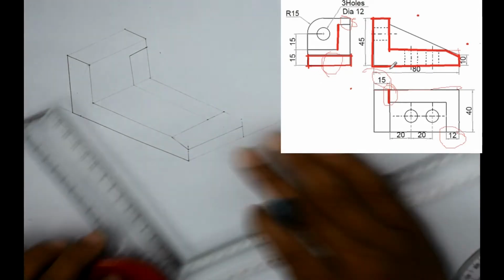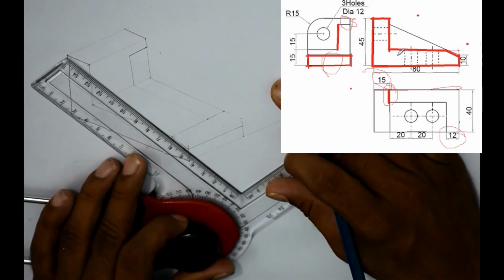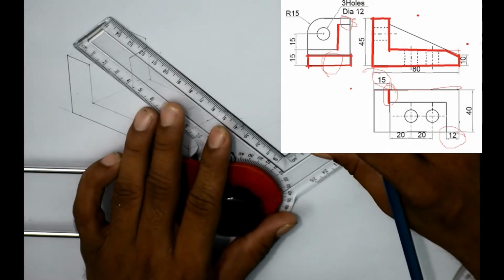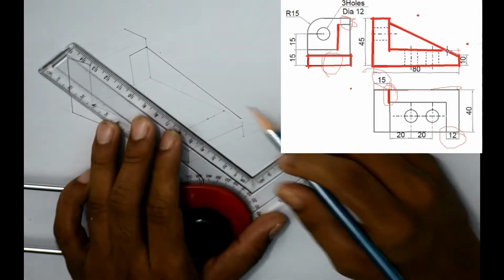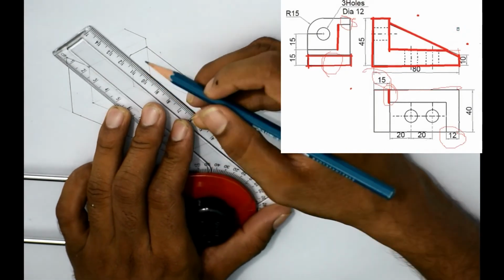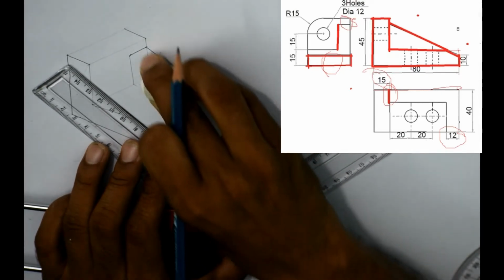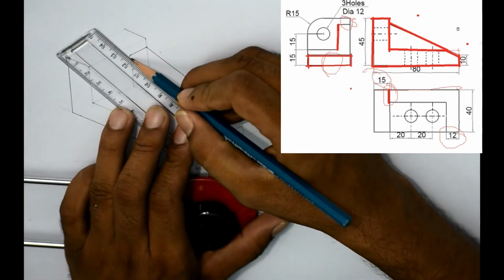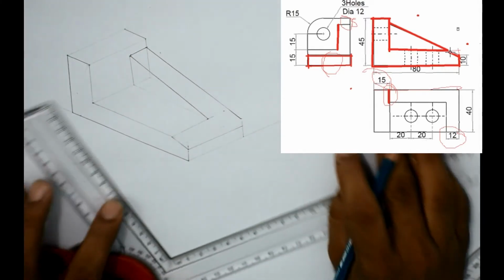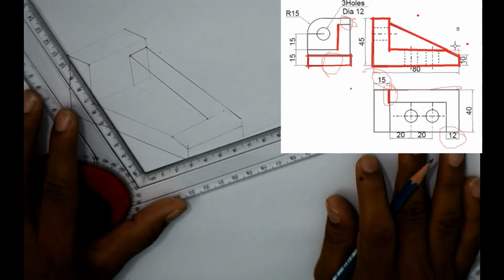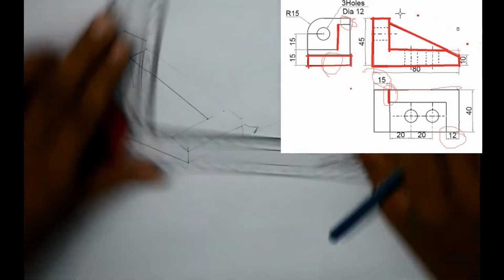You can observe it easily, and also we can join this line and we have to erase this because this will not be visible after we get this line. This should be joined till here.